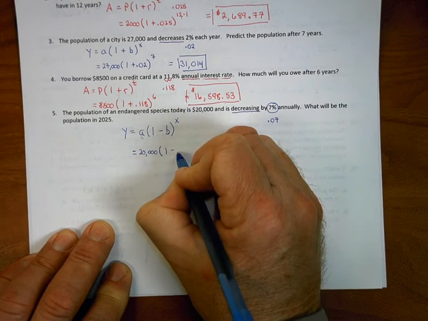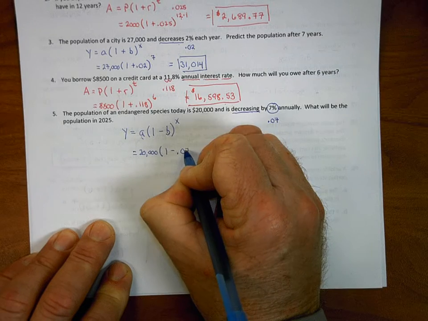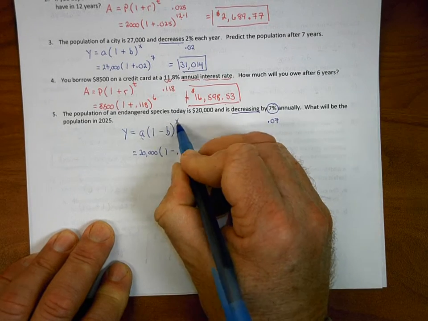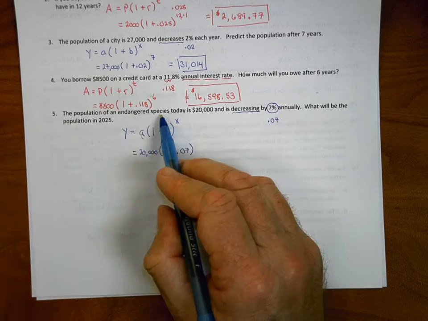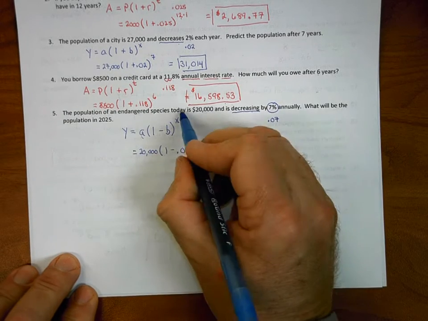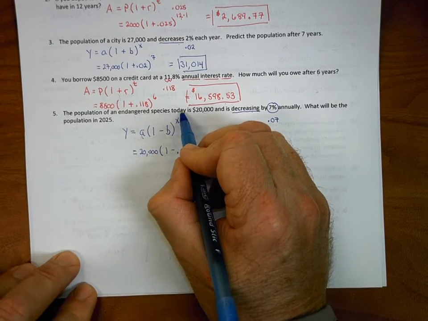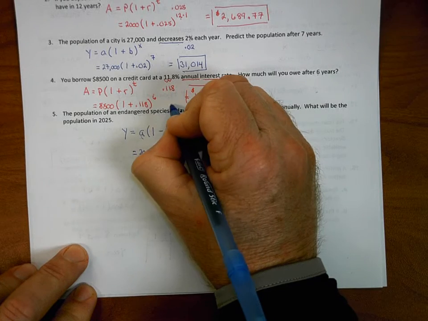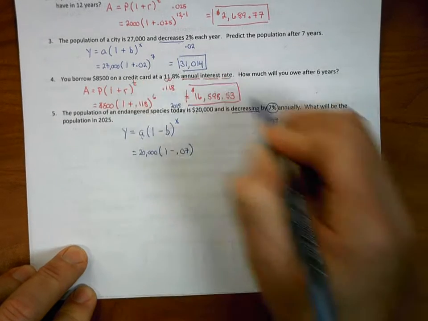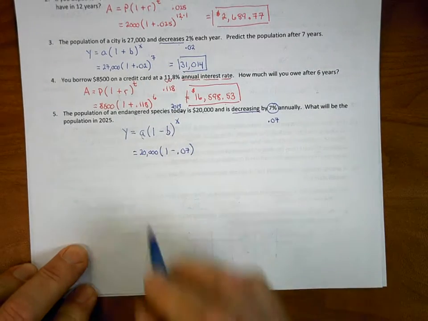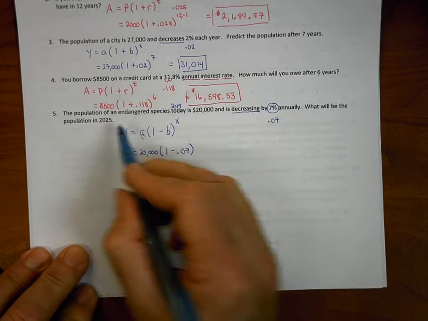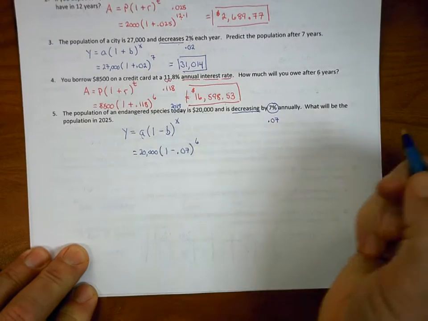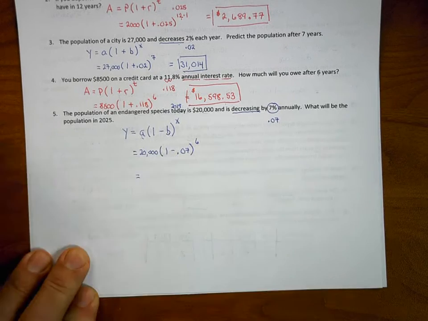So my b value is 0.07, and then my x is going to be my time. Okay, so it says the population of the species today. So today is 2019, that's today. I want to know what will be the population in 2025. So that would be 6 years from now. Okay, so my x is going to be 6. There's my population. So there's my expression.